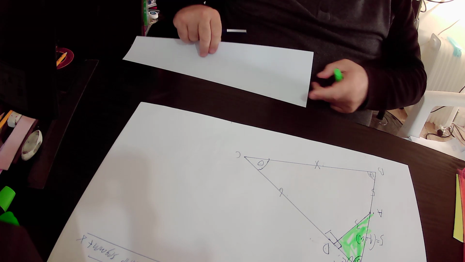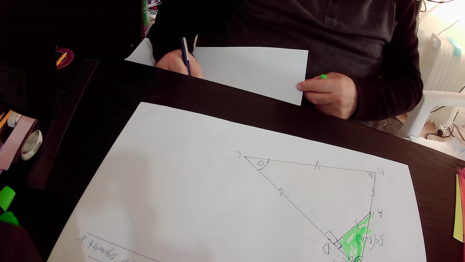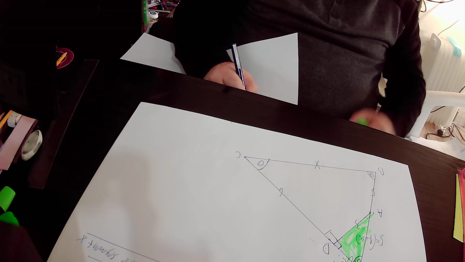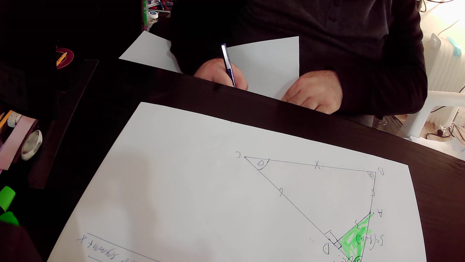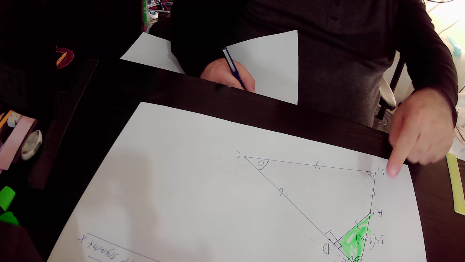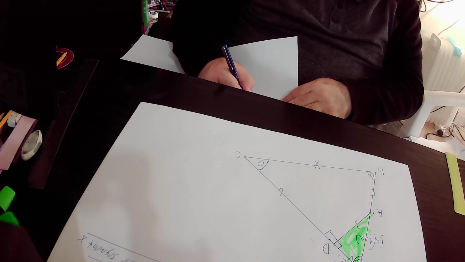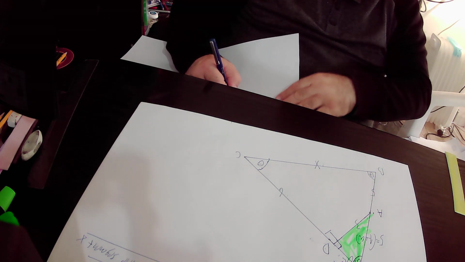In the green right triangle AED, cosine alpha equals ED over AE.